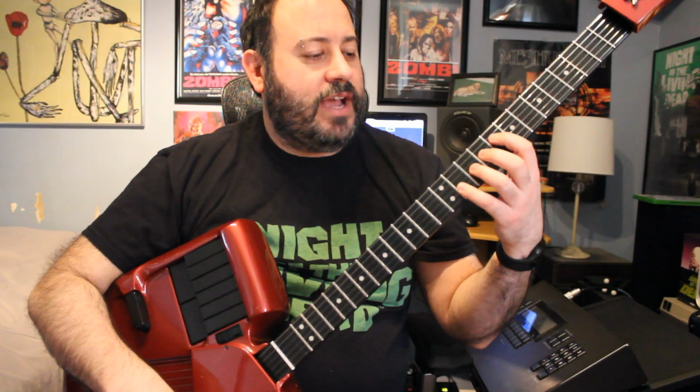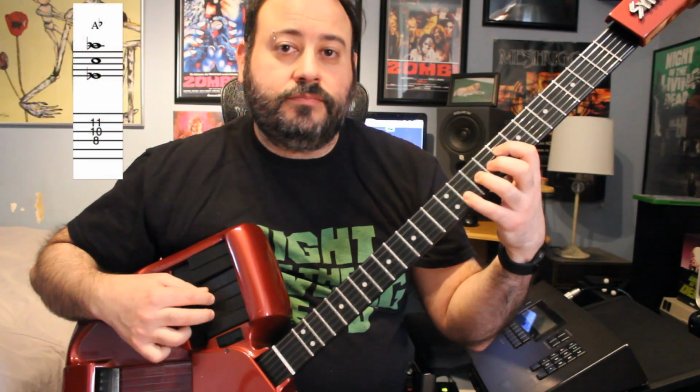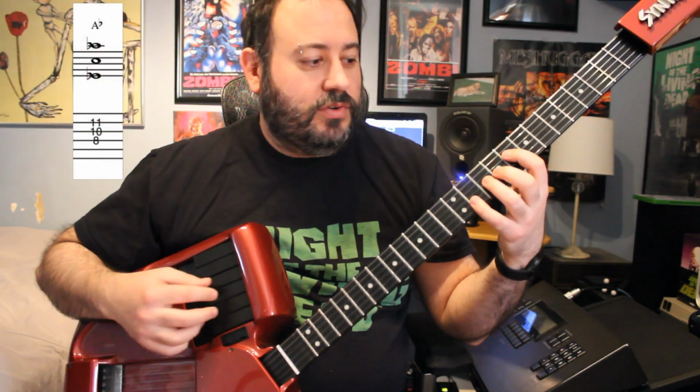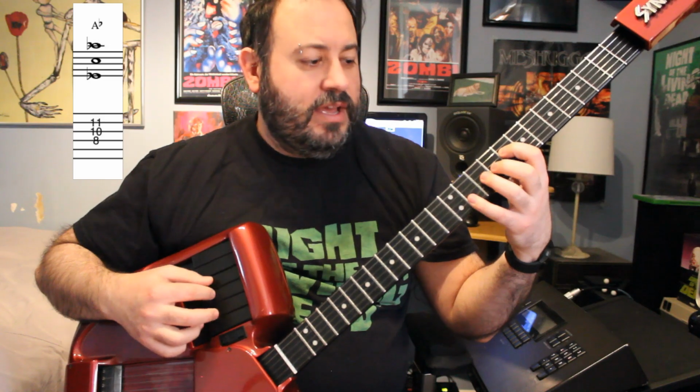So the first chord is actually an A flat major chord in fifths tuning. So it starts out with an E flat, a C, and an A flat.